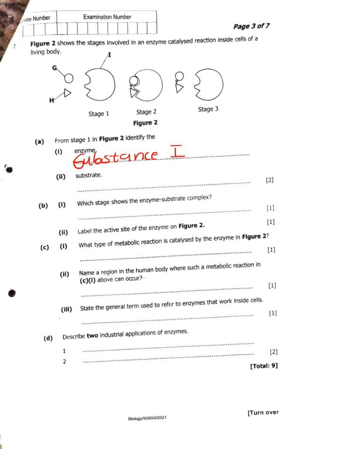Then substrate G and H. Okay, Roman number 2. Which stage shows the enzyme substrate complex? So the enzyme substrate complex is a stage where the substrates have bound with the enzyme. So this is stage 2. We can see the combination or the connection between these three substances. So we have stage 2.